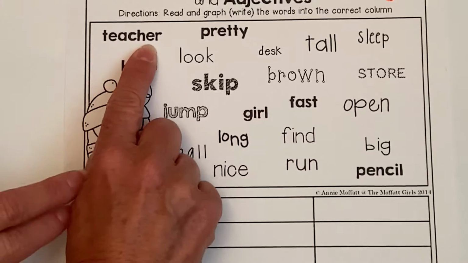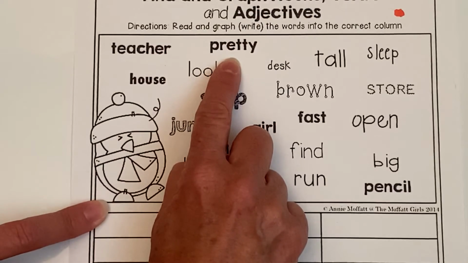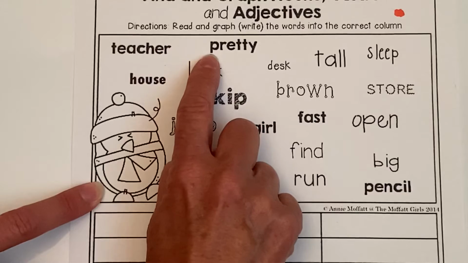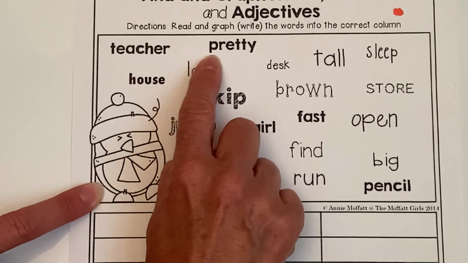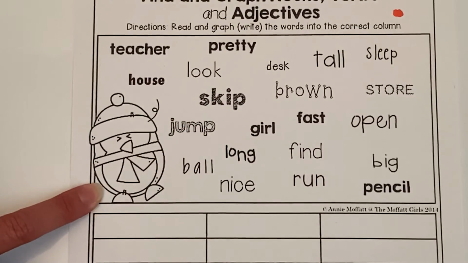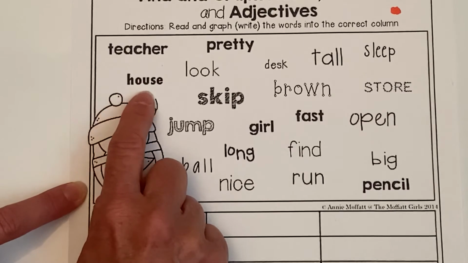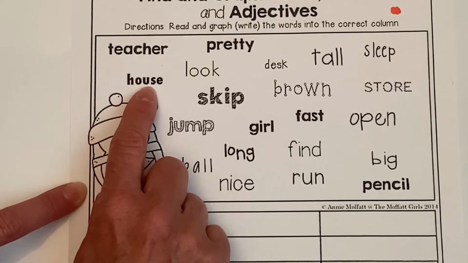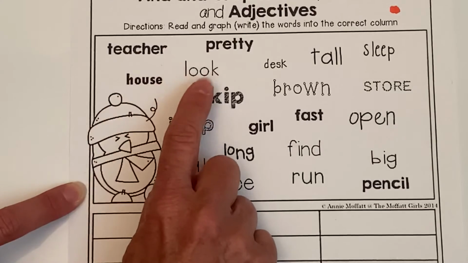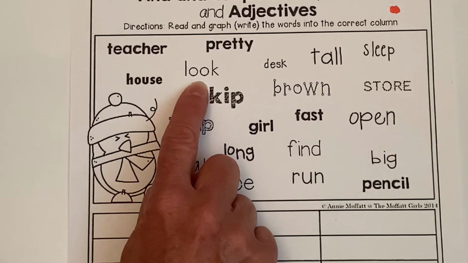That's right, teacher. What about this word? Can you pronounce that one? It's got a blend of PR, pretty, pretty. Okay, now I'm going to go over here to the side where it says house, house. What about this one? Ooh, it looks like one of our spelling words. It rhymes with one of our spelling words. That's right, look. Look rhymes with took.